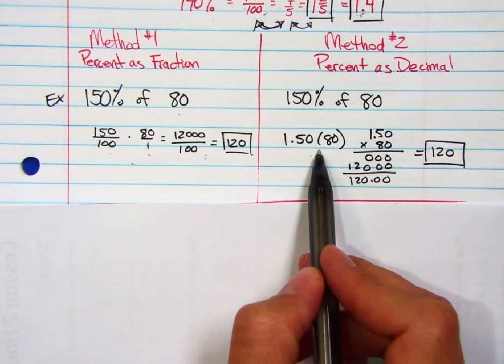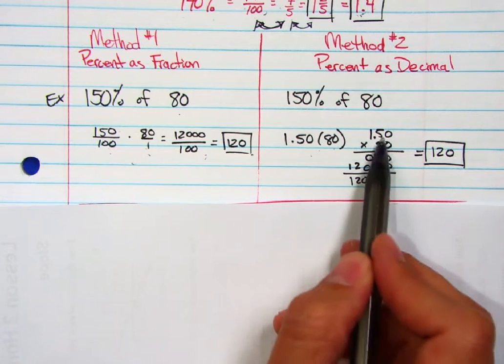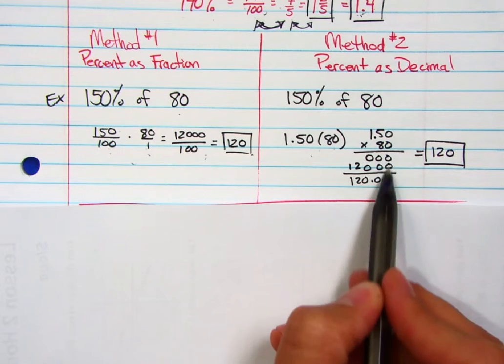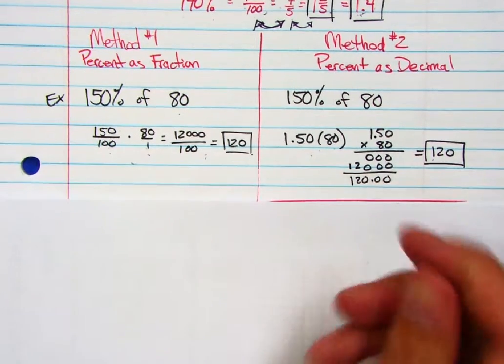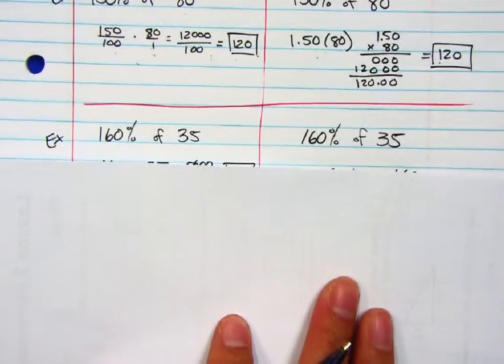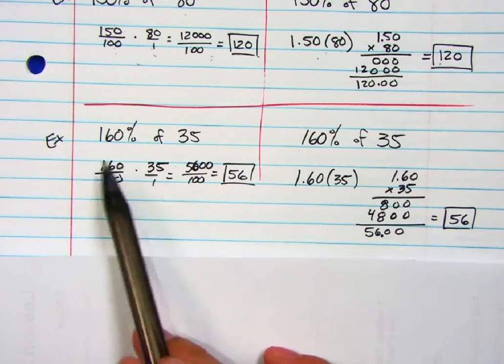150% of 80 in decimal format. That's 1.50 times 80. I multiplied. I went and did the math for you already, moved my decimals, and I get the same answer. So either way is fine. You choose what way works best for you. One more example and last example.